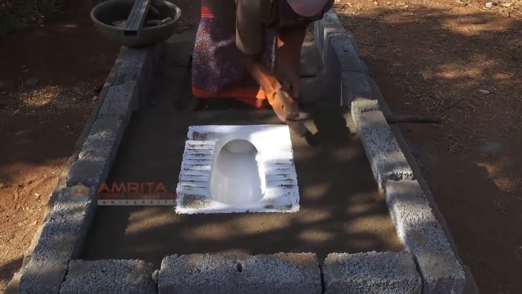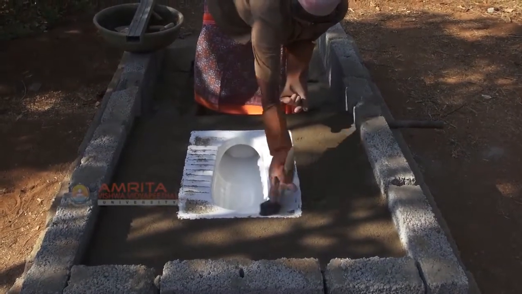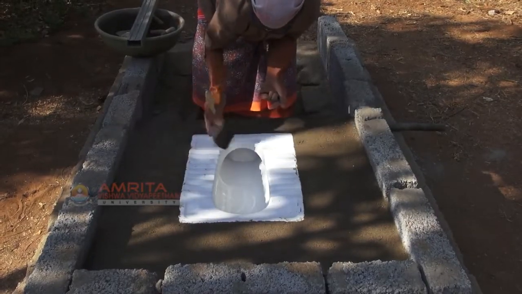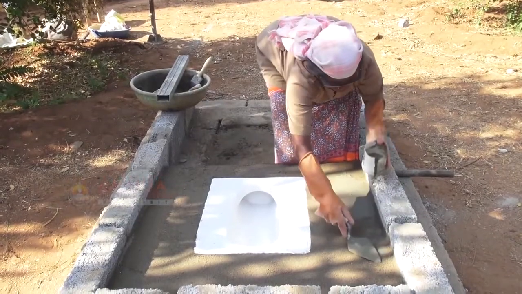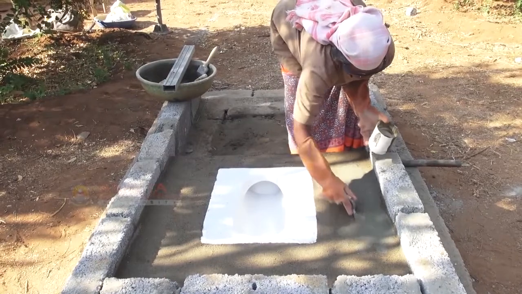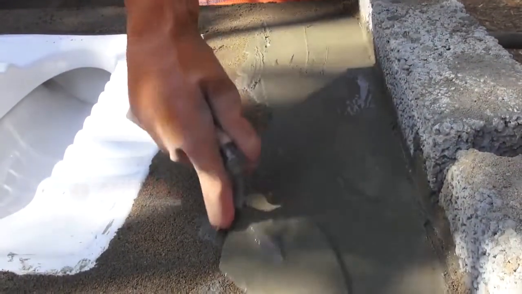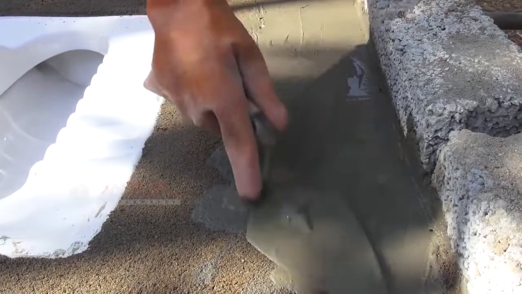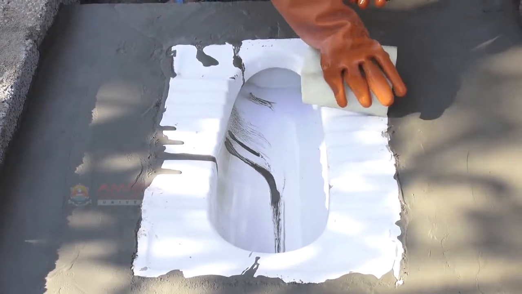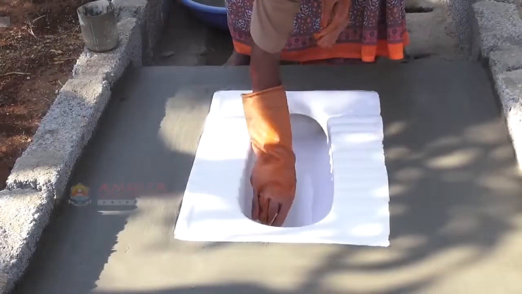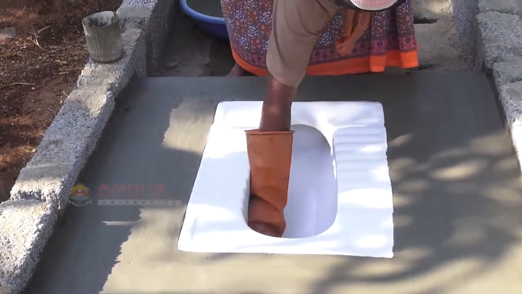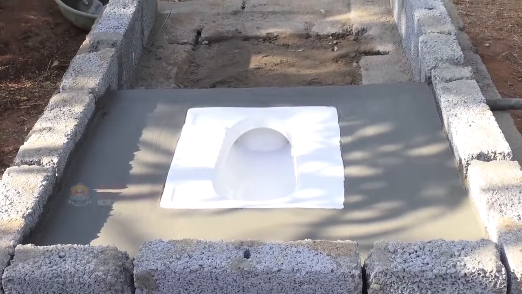Clean the toilet pan using a paintbrush. Pour cement grout over the area and spread it using a small trowel. Clean the toilet using sponge. We have now sloped the toilet area.